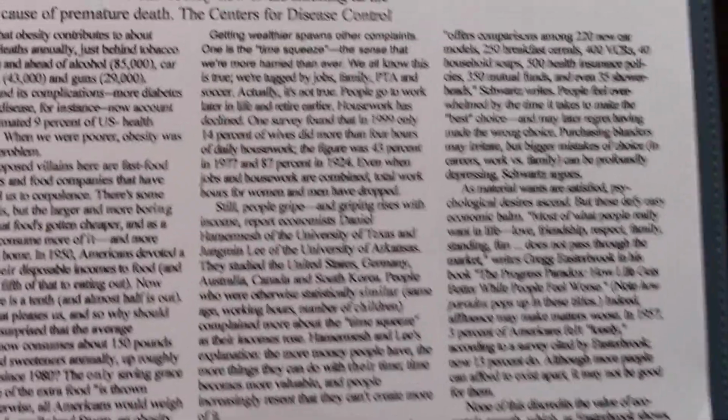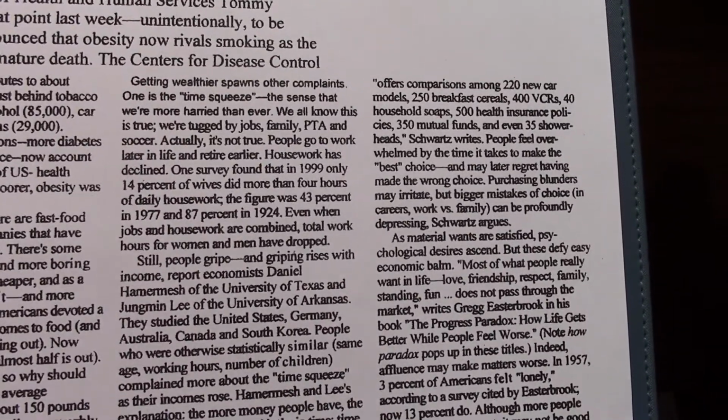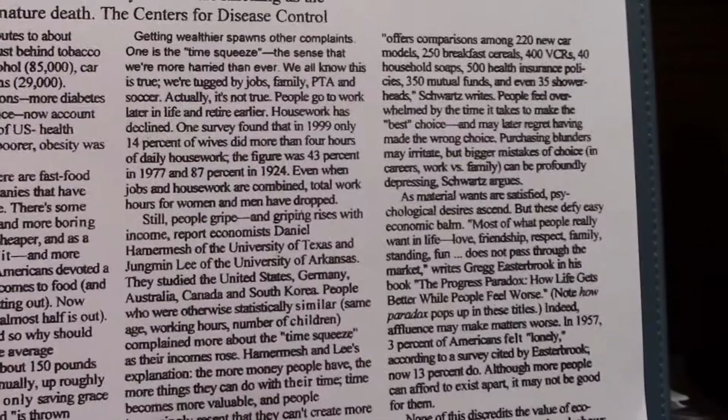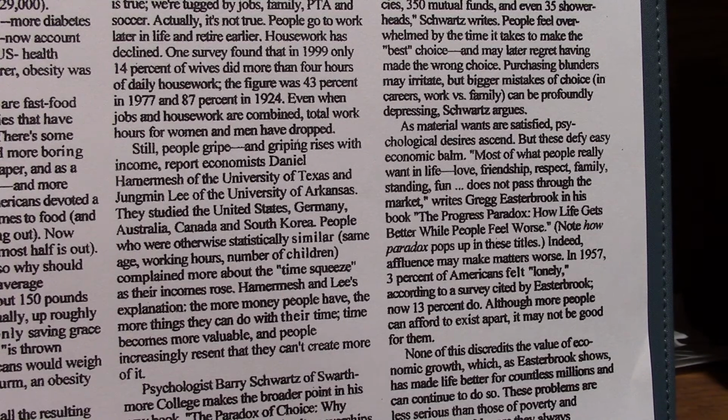So we go to the third paragraph over here. We've got all these choices that are out there, he says, but it's hard because there are so many products. We don't know if we're getting the right product. Let's go to the next paragraph. As material wants are satisfied, psychological desires ascend. That sounds like a new issue. What does that mean? Economic desires. So now psychological desires. So we will read that and we'll find out what he talks about there.